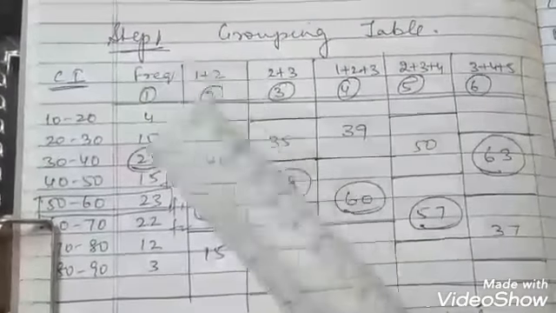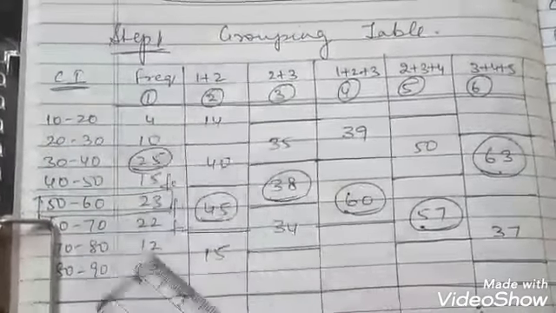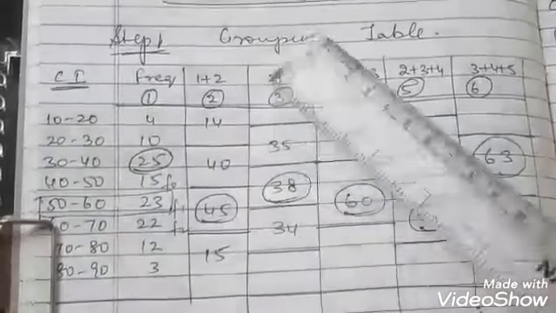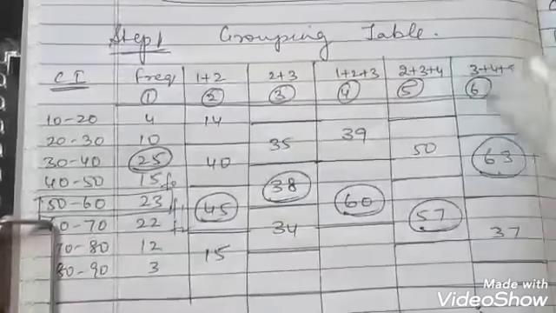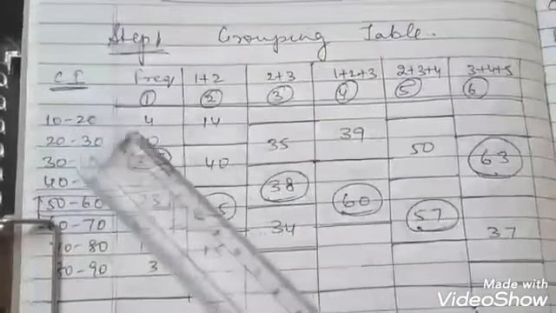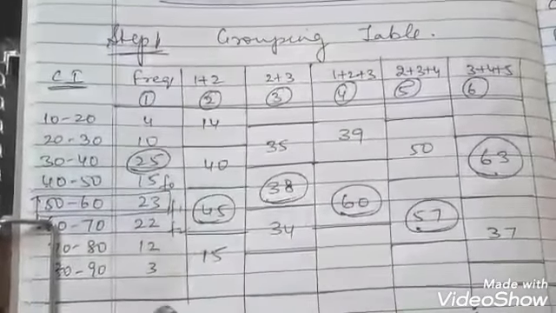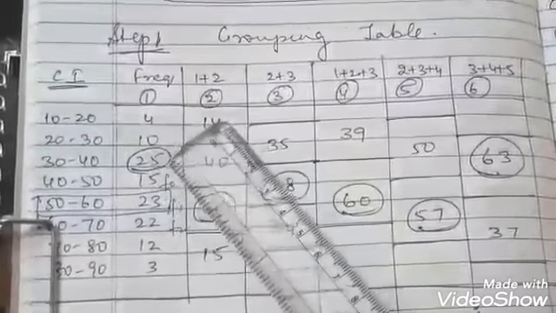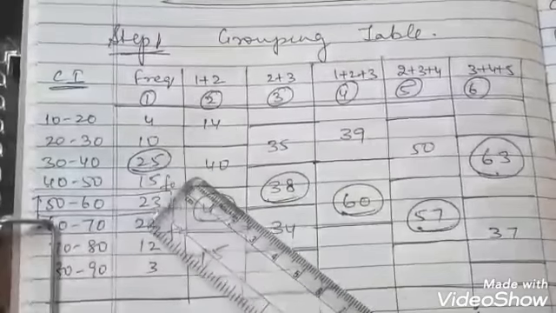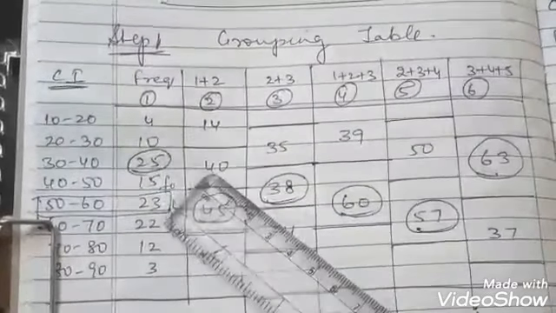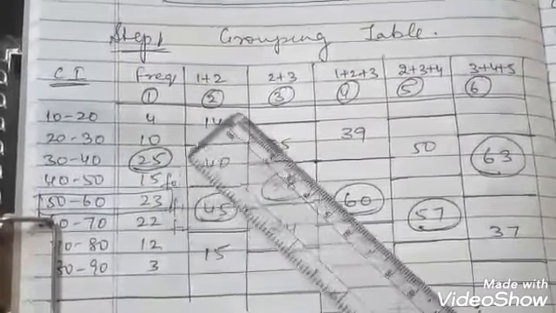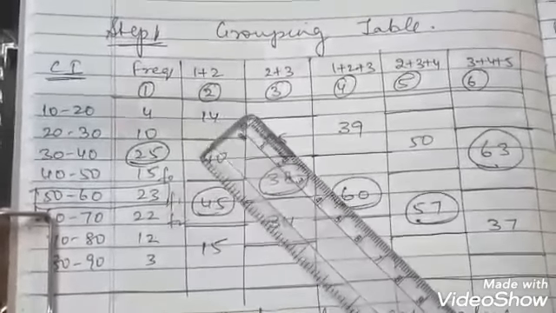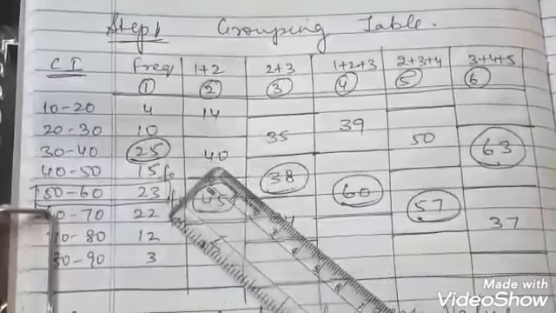Now in grouping table, you very well know this is the question. This is your first column. We have total 6 columns: the second, third, fourth, fifth and the 6th column. In the first column, we take the frequency itself. Grouping table method is always recommended when the difference between the highest 2 frequencies is at least 2. If the difference is more than 2, you can use inspection method if nothing is mentioned, or else you'll have to use the grouping table method.